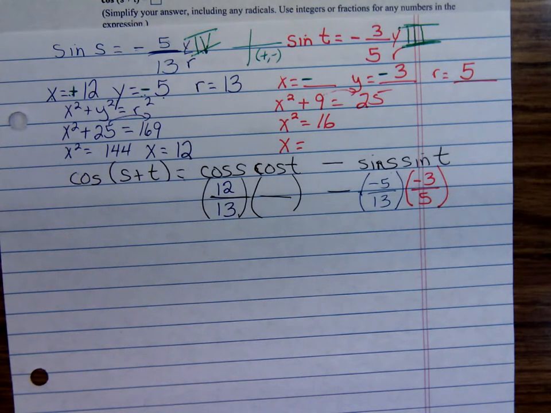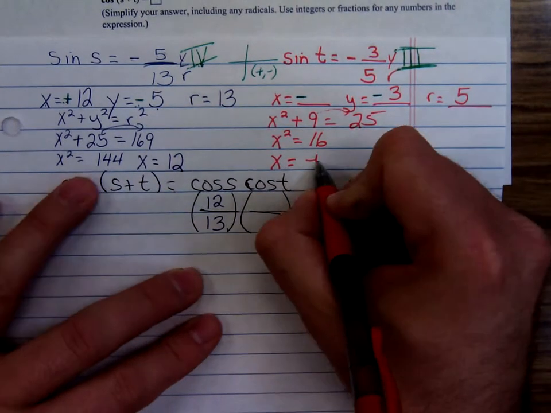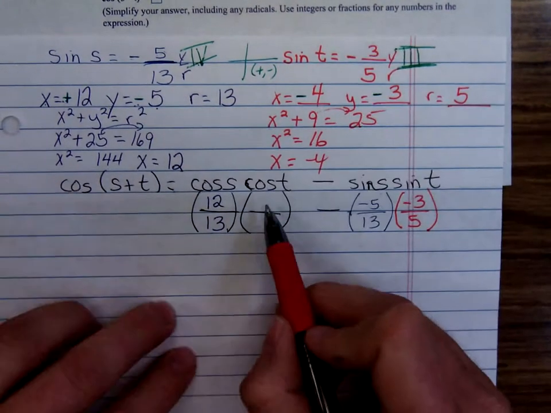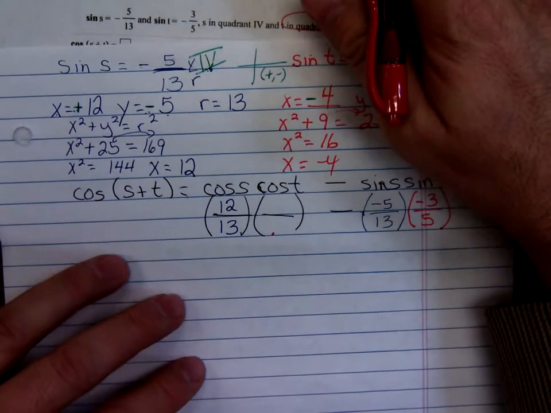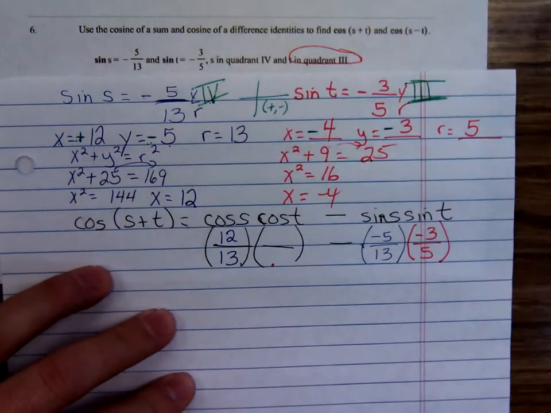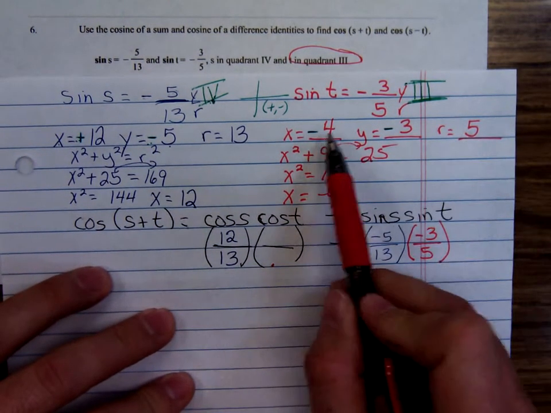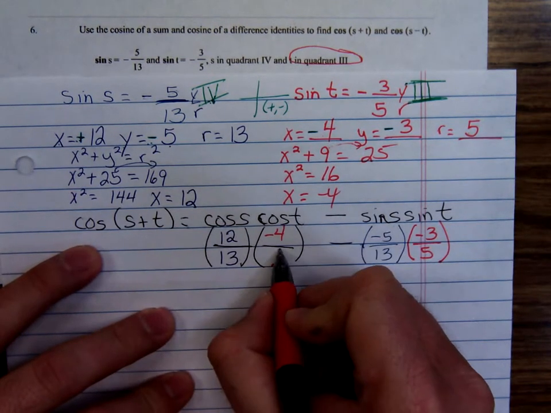Well, quadrant 3. So x is negative 4. Now we're ready to fill in this spot right here. Cosine t is x over r, so negative 4 over 5.